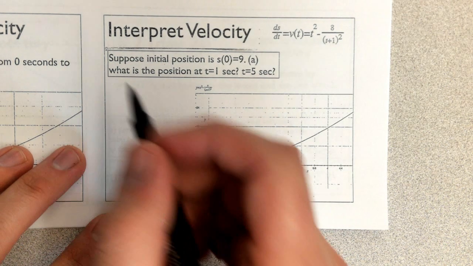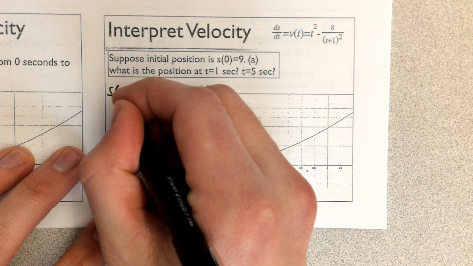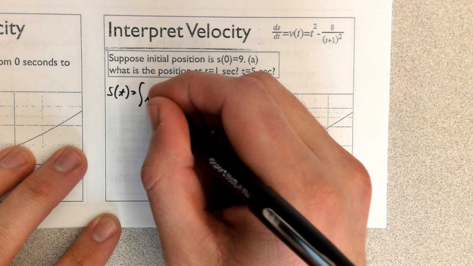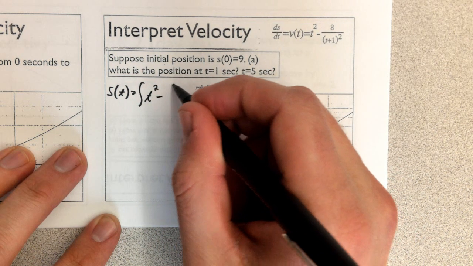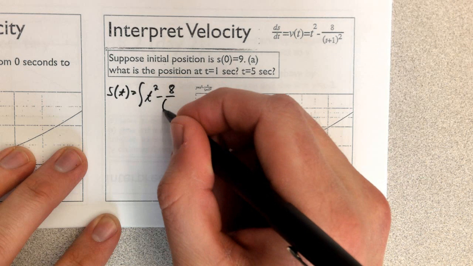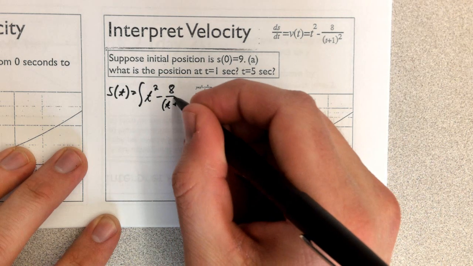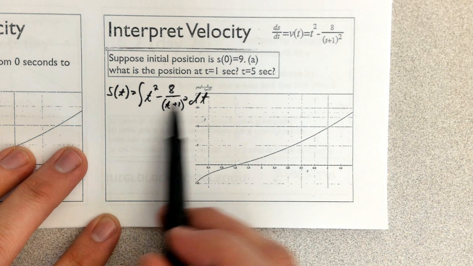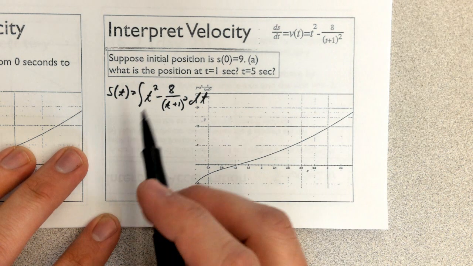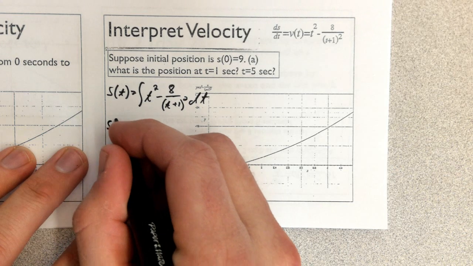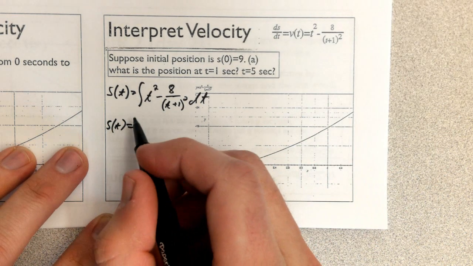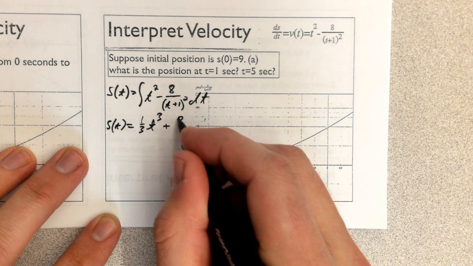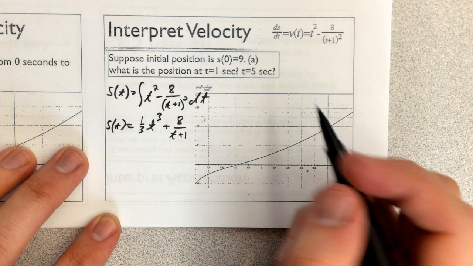Okay, so here we go. The position function will be given by the antiderivative of t squared minus 8 over t plus 1 squared dt. Okay, so we're going to take the antiderivative of the velocity function. So s of t then, when we antiderive that, is going to be equal to 1/3 t cubed plus 8 over t plus 1 plus c.